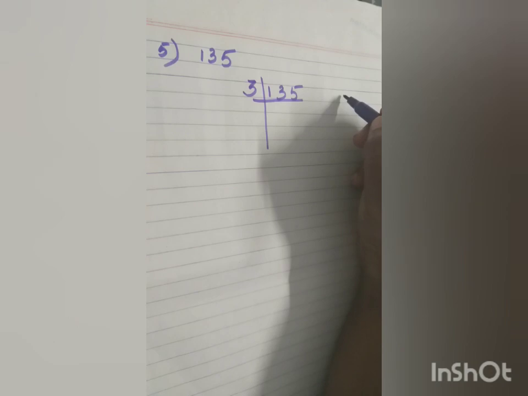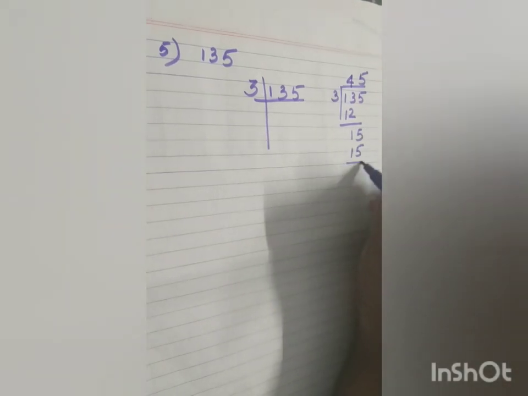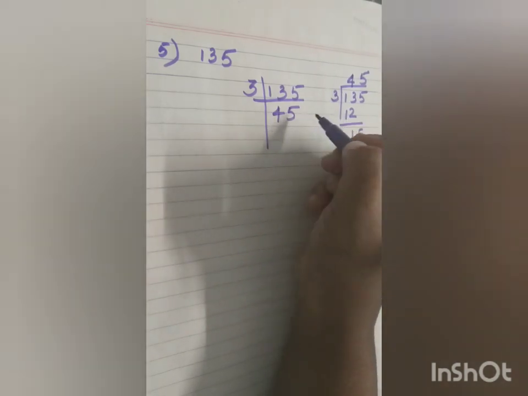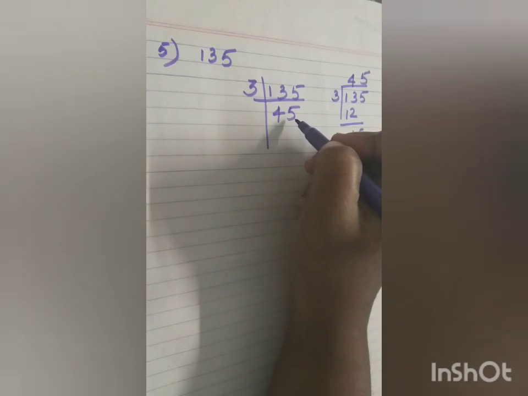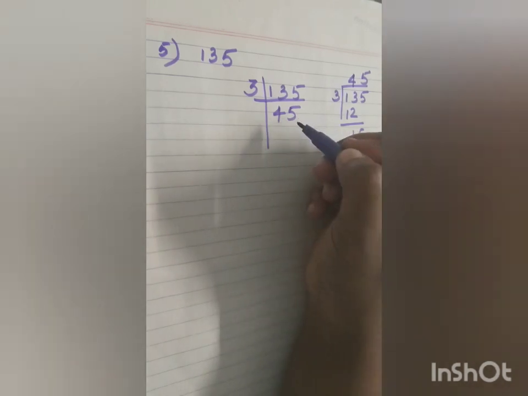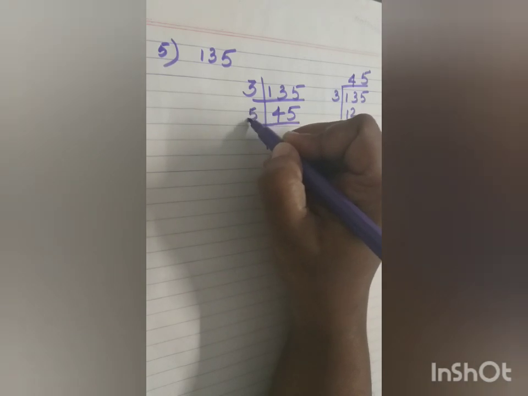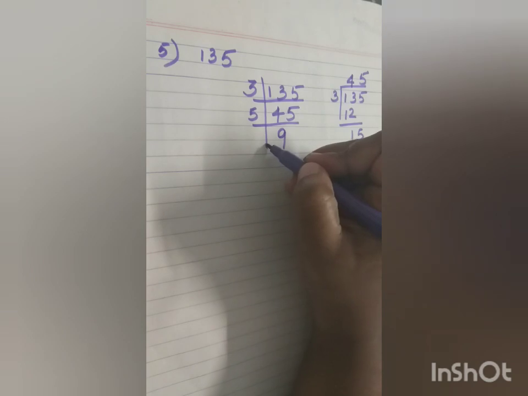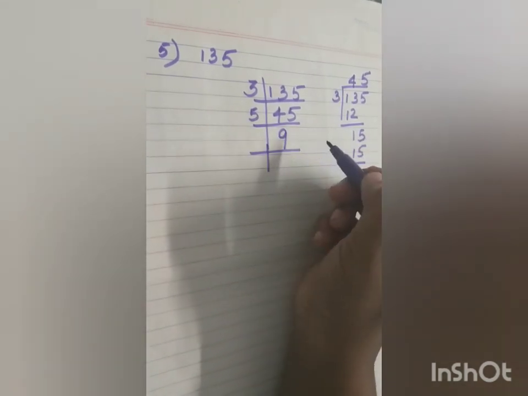Now let's divide and check what is the answer. 135 divided by 3. 3 4s are 12. 3 5s are 15. So I got 45. 45 is divisible by which number, children? 45 is divisible by 5 and also it is divisible by 3. So I'll take 5 because I know that 5 9s are 45. 5 into 9 gives 45. So that was easy, isn't it?